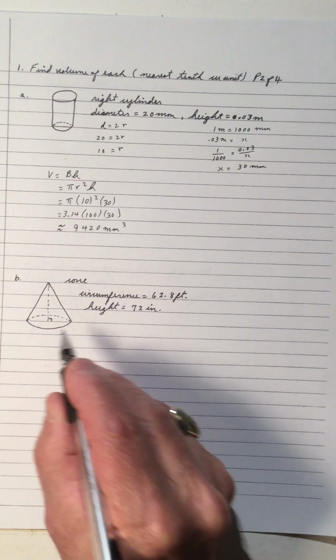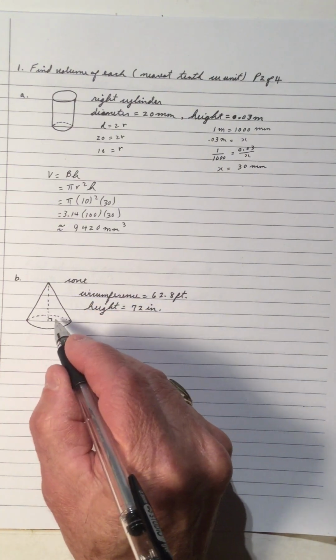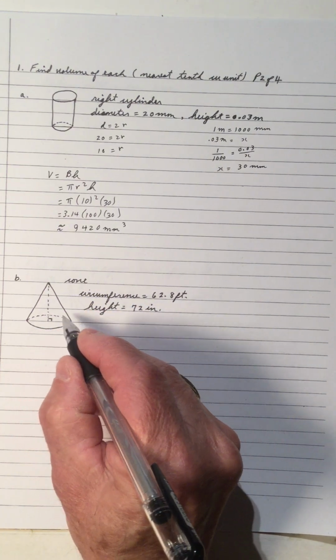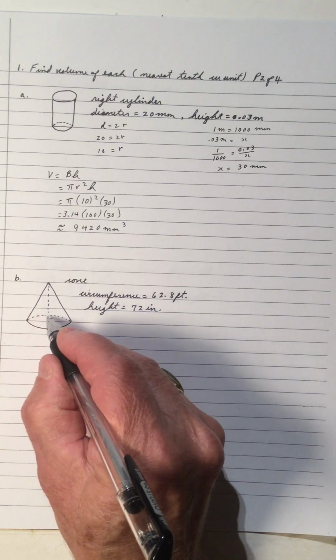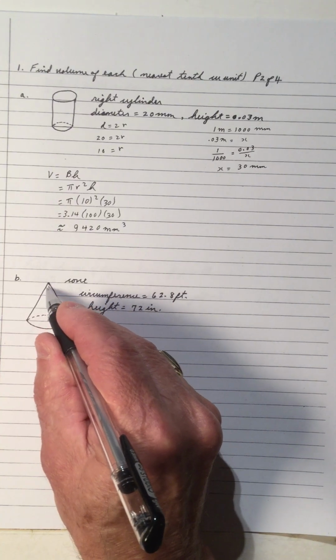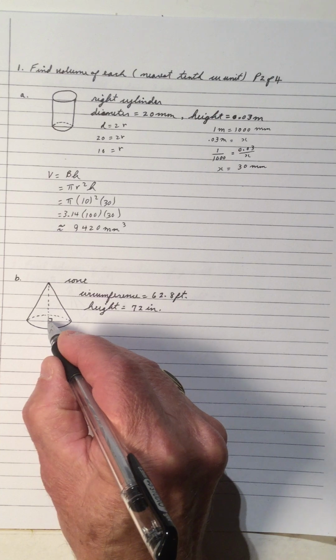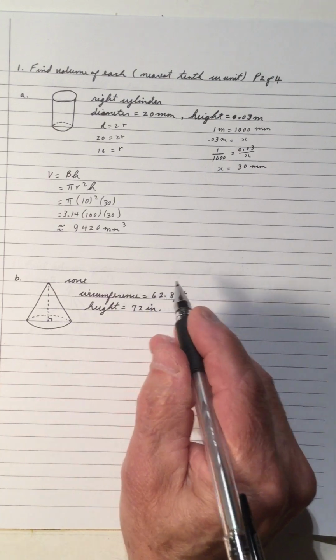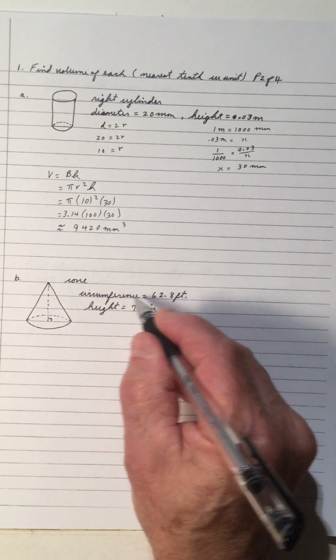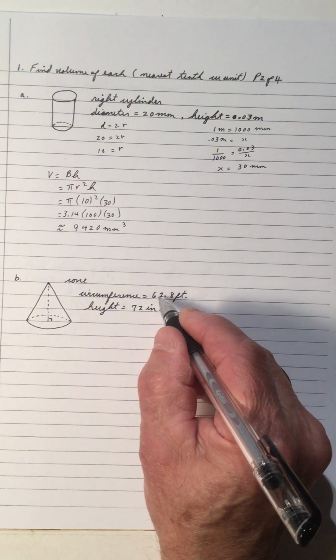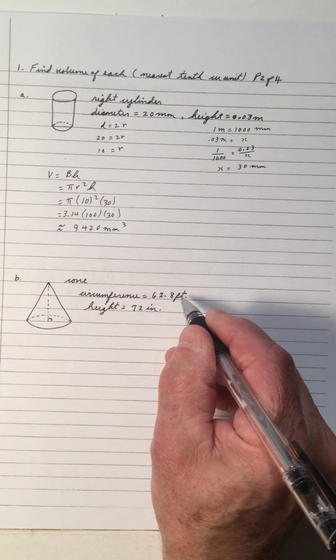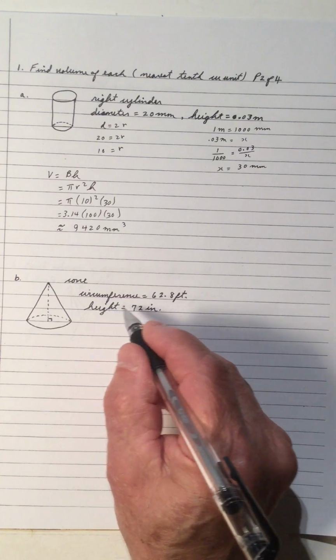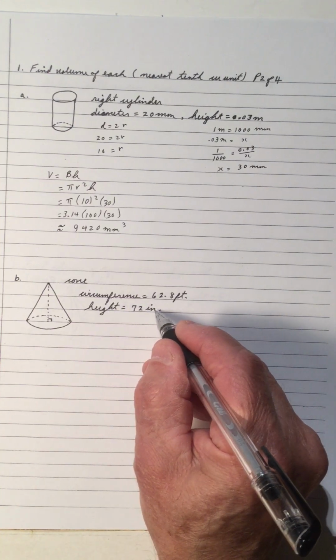Number 2, we have a cone. The base of a cone is a circle, and we have this perpendicular from the top of the cone down to the middle of the base. That's perpendicular, that's the height. We have a circumference of 62.8 feet, and we have a height of 72 inches.